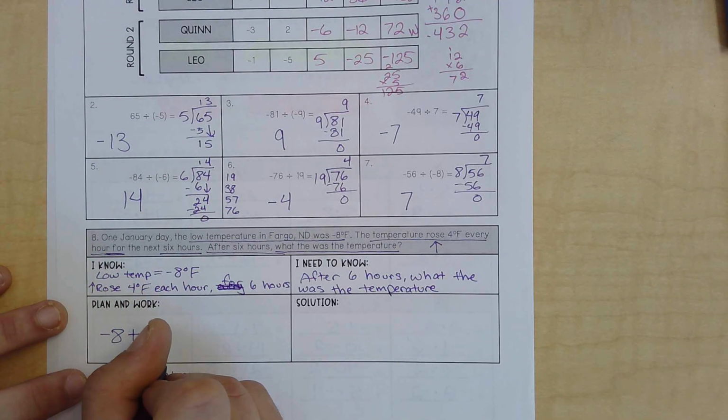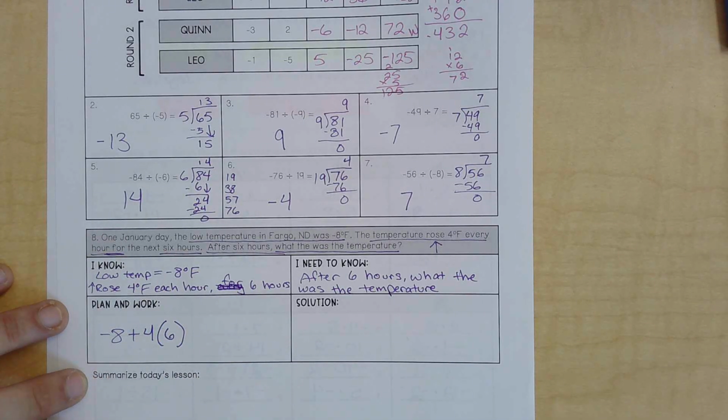This is nice because this introduces what's called PEMDAS, okay? Parentheses, exponents, multiplication, division, addition, subtraction. When you learn about PEMDAS, you have to understand that multiplication comes first in this particular problem, okay?